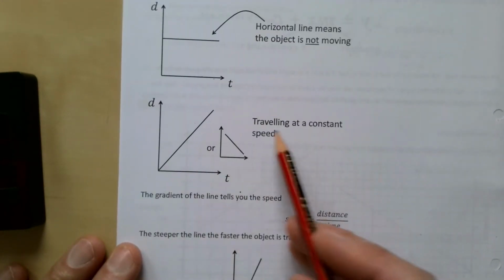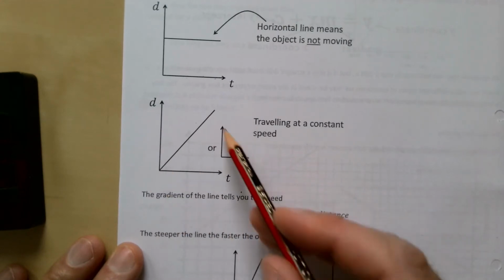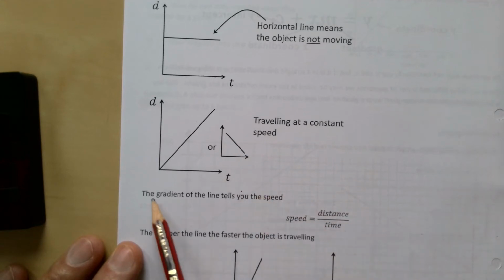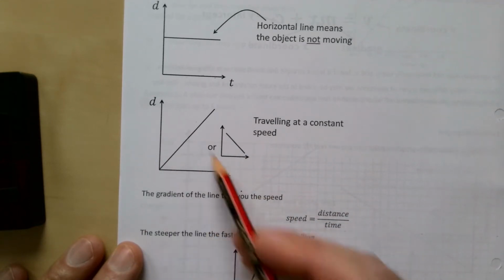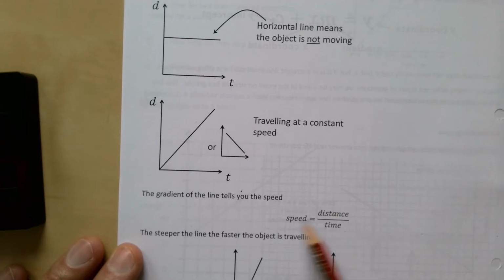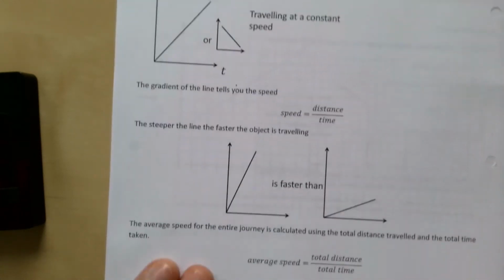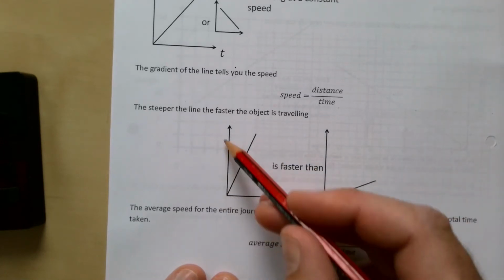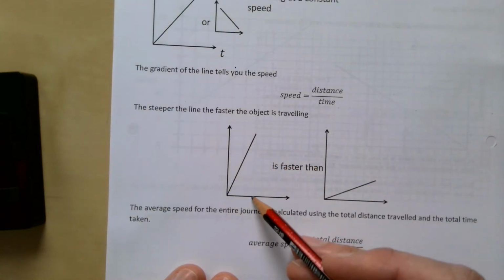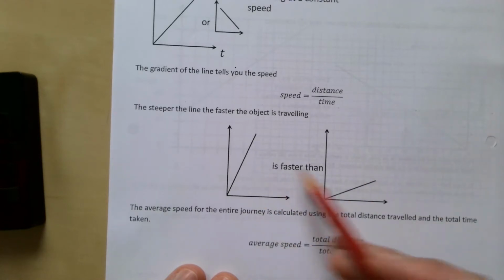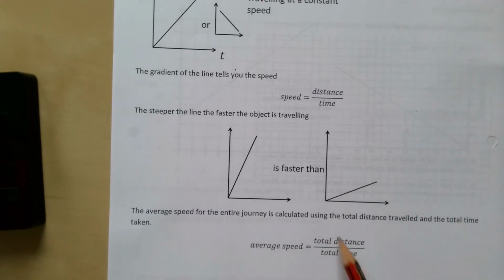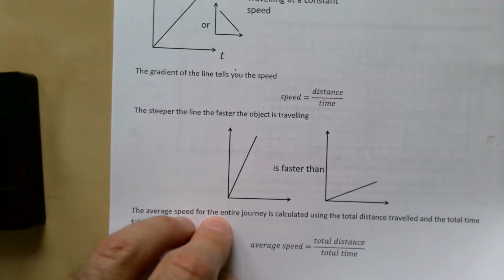A straight line means there's going to be a constant speed. The gradient of the line tells you the speed. So if you work out the gradient of the line, distance over time, it's going to give you a speed. The steeper the line, the faster the object is travelling. So this one is covering more distance in a smaller time than this one, so this one is going to be faster than this. The average speed for the entire journey is calculated using the total distance travelled and the total time taken. So the average speed is total distance all over total time.